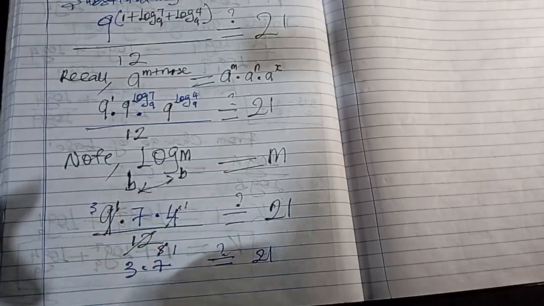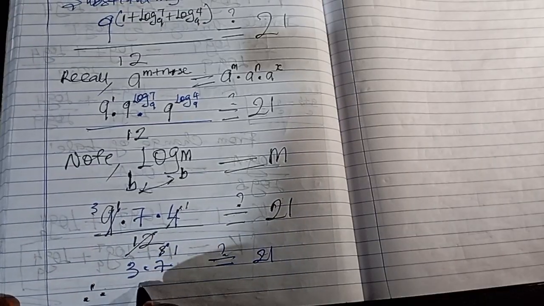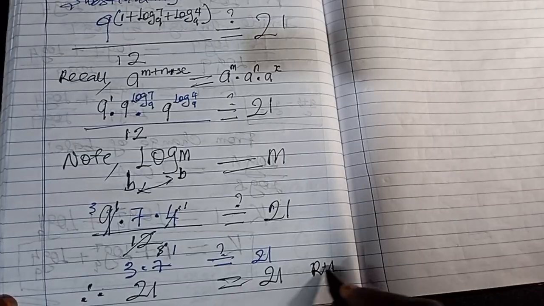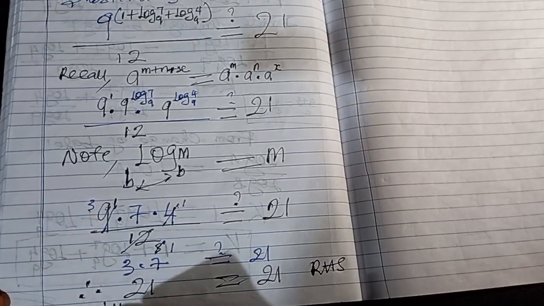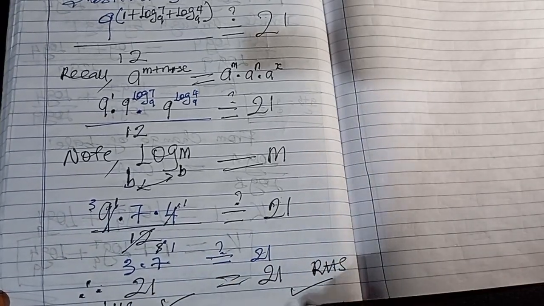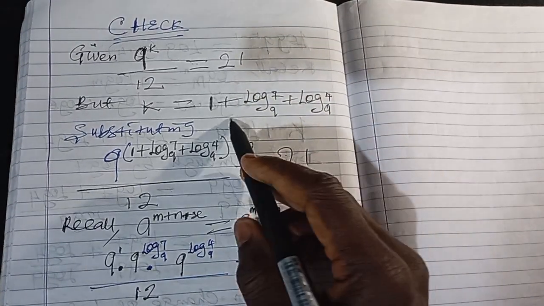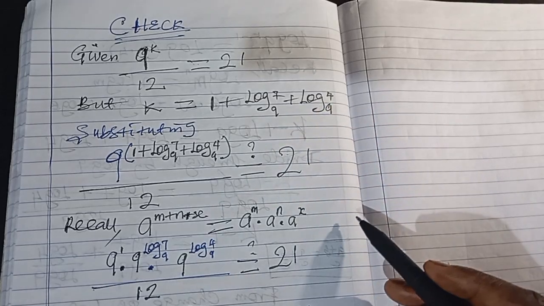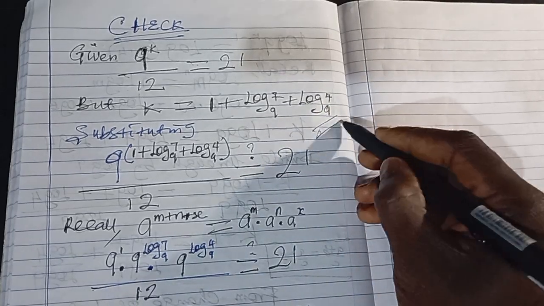So we have here, therefore, 21 is equal to 21. And this is our right hand side, whereas this is our left hand side. So we have proved that the value of k is equal to 1 plus log 7 base 9 plus log 4 base 9. Very correct.